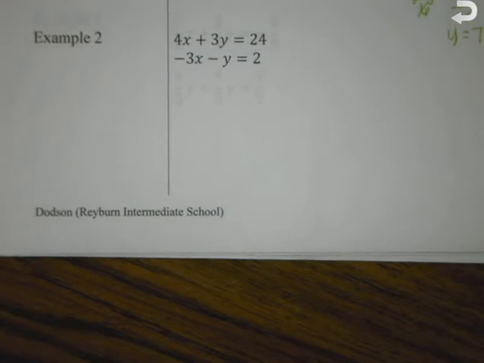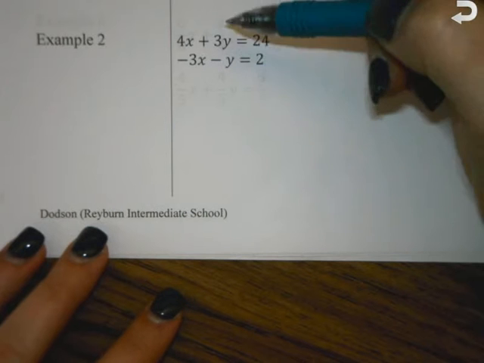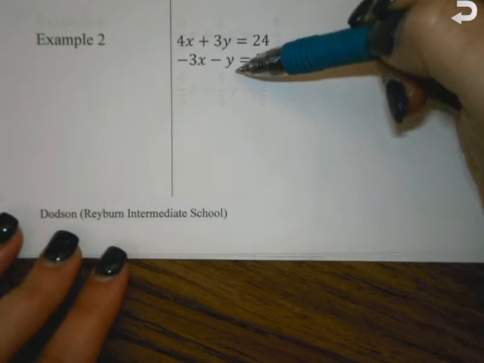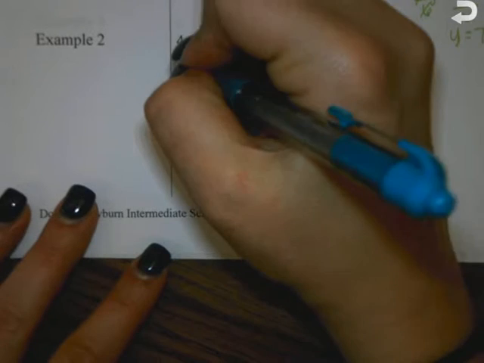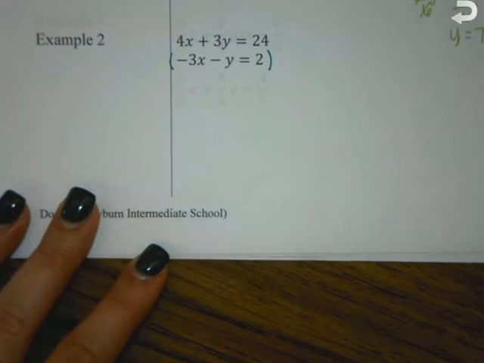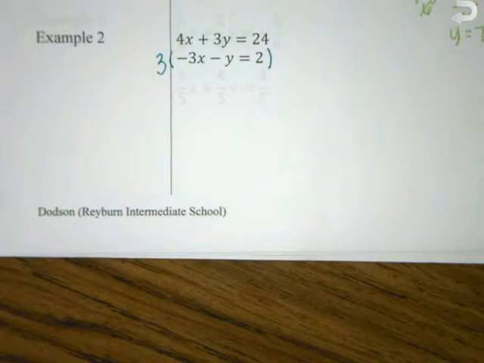So this is ice cream cake. It's a little bit harder. Look at my 4x and negative 3x and my 3y and negative 1y. Which variable looks like it might be a little bit easier to eliminate? The y's. Why? Because if I multiply the bottom equation by 3, watch what happens.